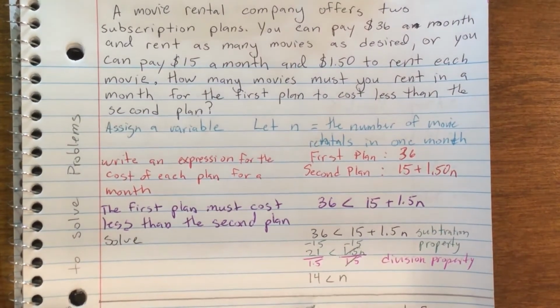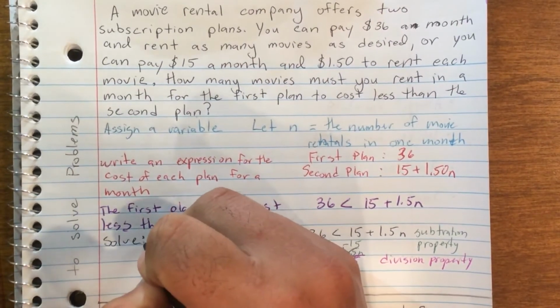So in order for this to work, you must rent more than 14 movies in a month for the first plan to cost less. We're going to write that down in this one, because that's how we solved it. Solve.